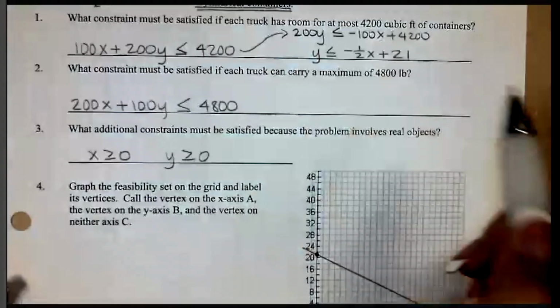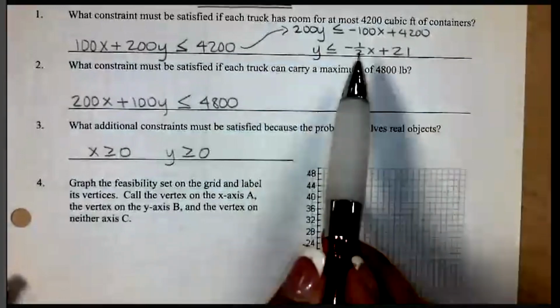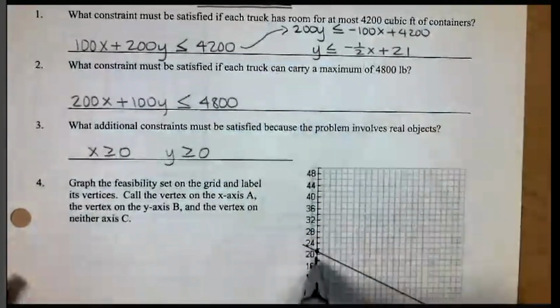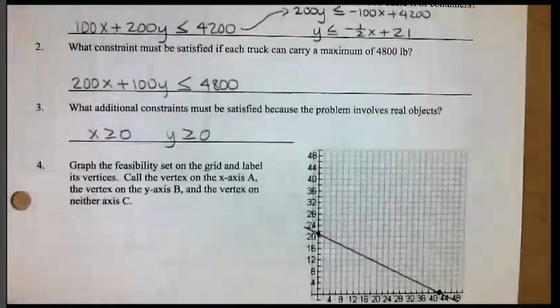There's that y-intercept. We already knew that. It's right there. And then our slope of negative 1/2. Notice it goes down 1 and to the right 2, down 1 to the right 2. So either way you do it, you're going to be able to get the same line.